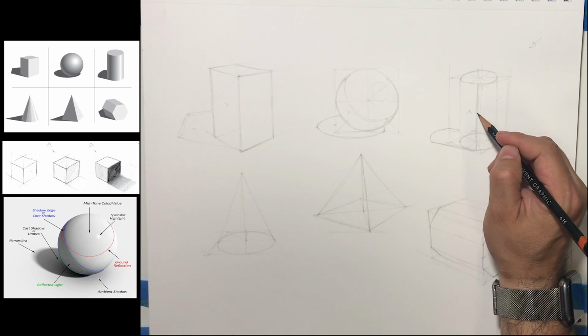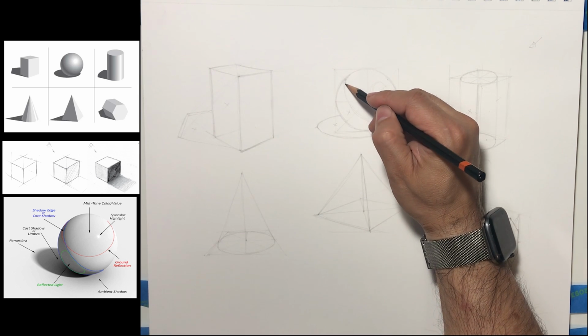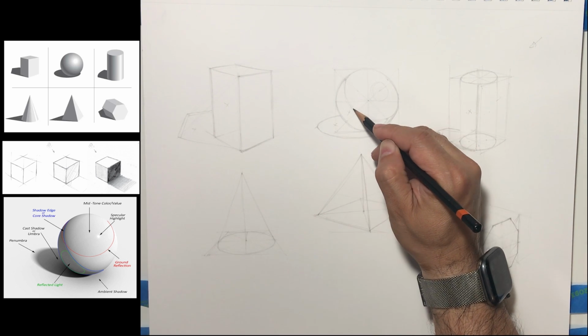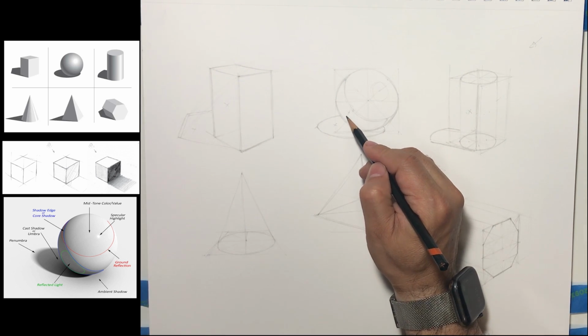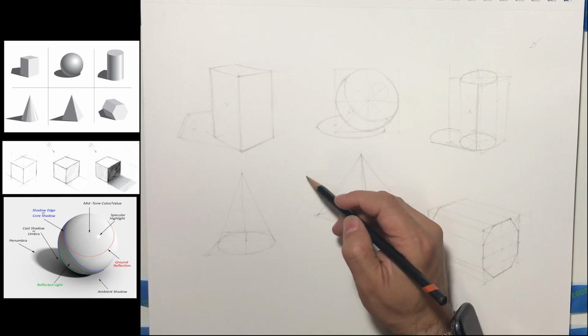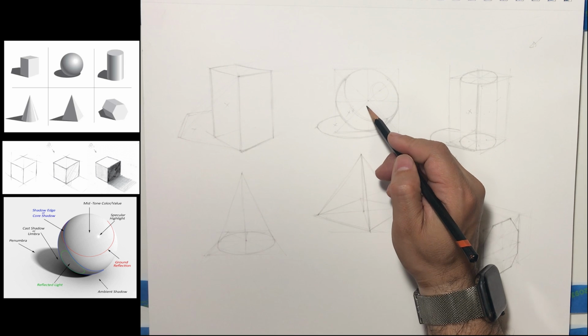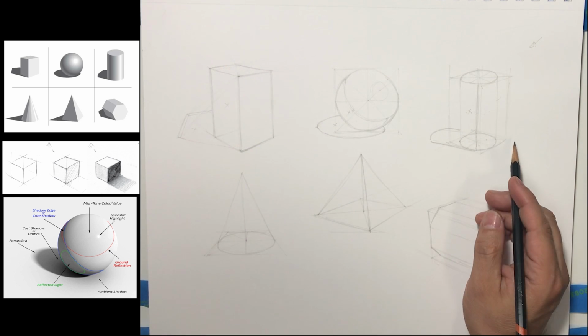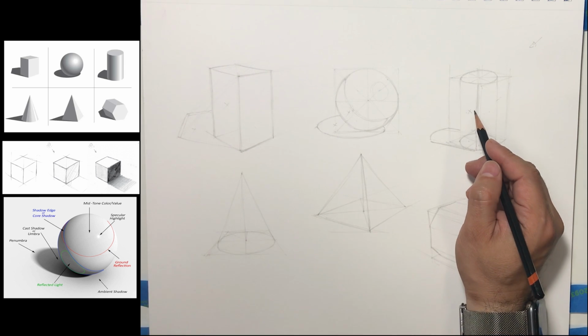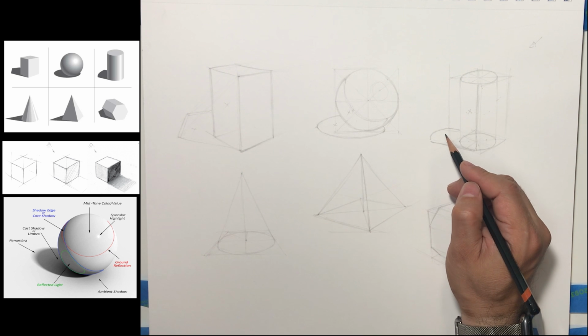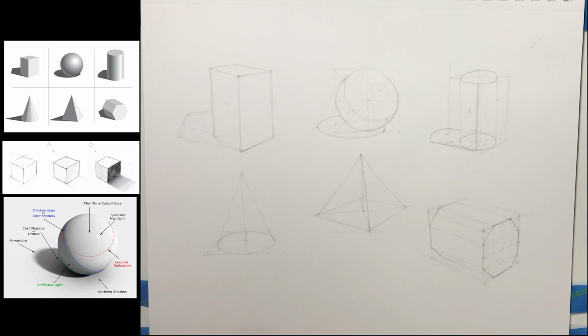That's called the shadow core. Just like it is on the sphere, this is the shadow core, this is the shadow, and everything here is shadow, and everything on this side is part of the light or midtone value, and everything here is going to be part of the shadow mass, a darker tone value.